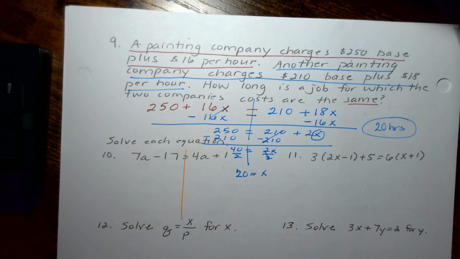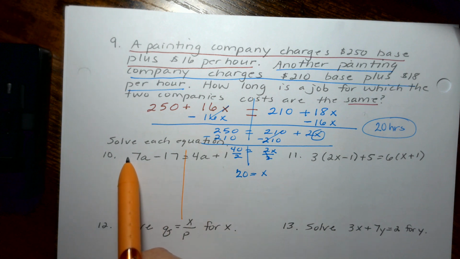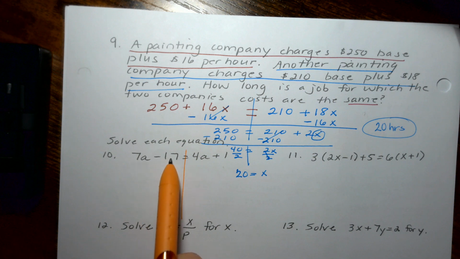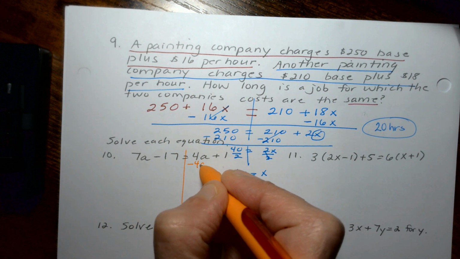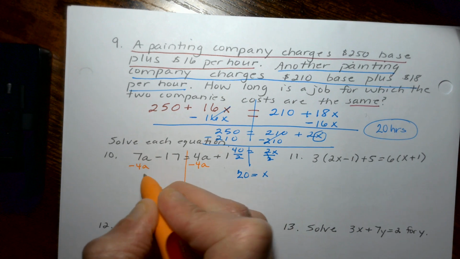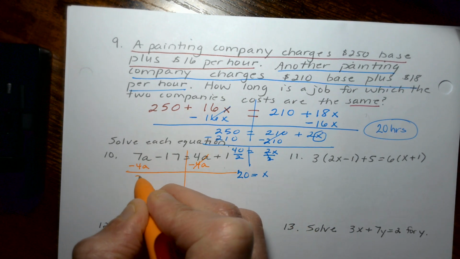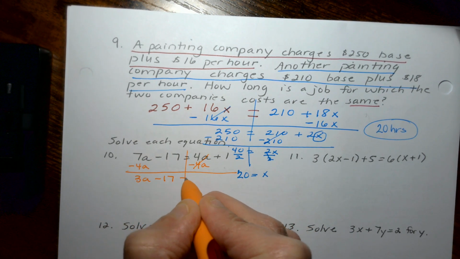All right, so we're going to draw our line. Again, we have a situation where we have a variable on both sides. Look at these first. We got a positive 4a, and I know it's positive because of this. Got a positive 7a because I know it's positive because of this. This negative goes with the 17. So I want to move the smaller one, so I'm going to subtract the 4a on both sides. 3a minus 17 equals 1.